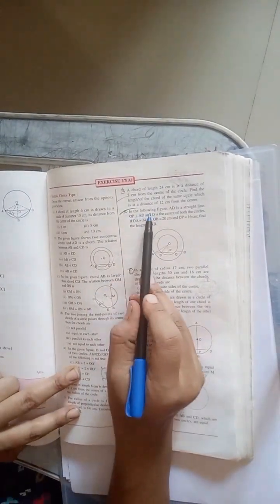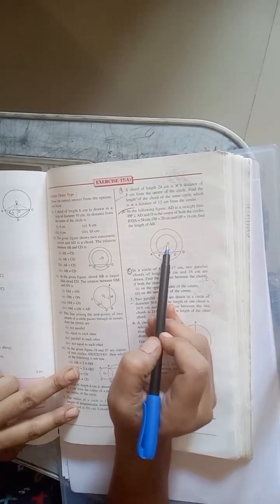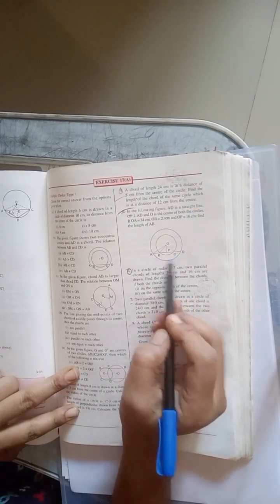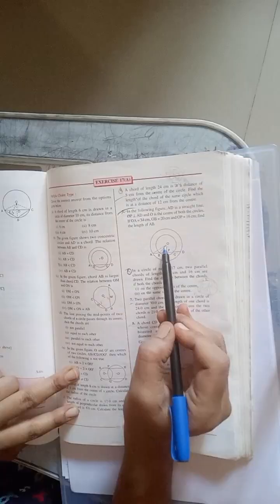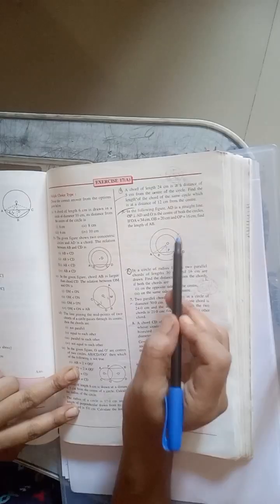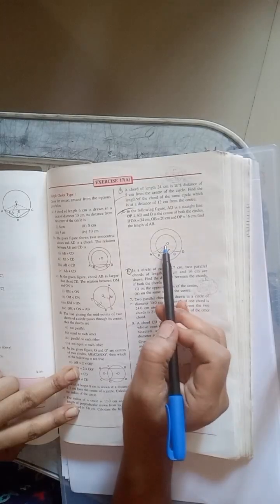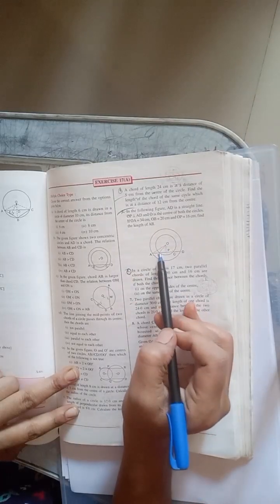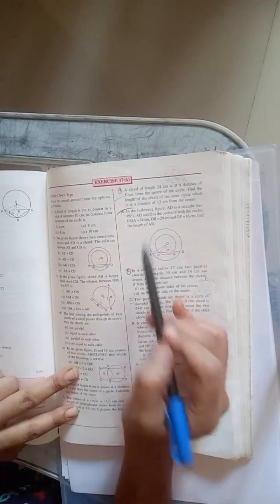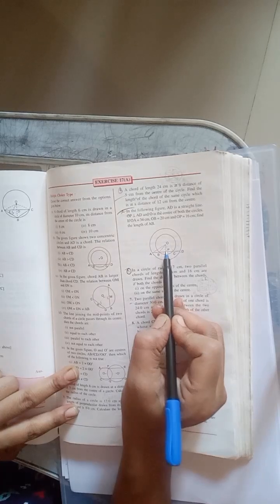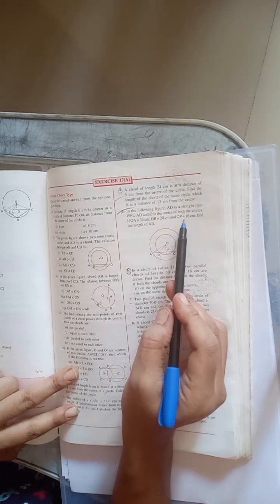Let's see the next question. In the following figure, they gave two concentric circles with the same center. AD is a straight line, and OP is perpendicular to AD, and O is the center of both the concentric circles. They mentioned the radius of the outer circle OA is 34 centimeter, and the radius of the inner circle OB is 20 centimeter. The distance of the straight line from the center, OP, is 16 centimeter.